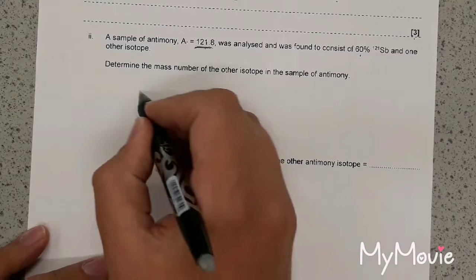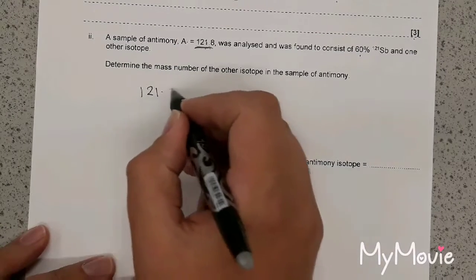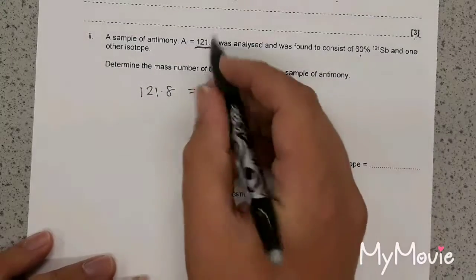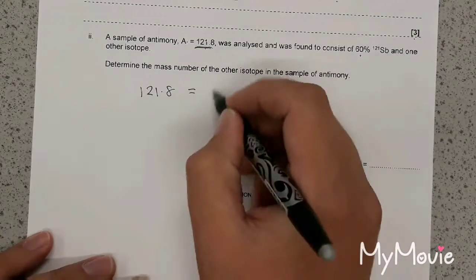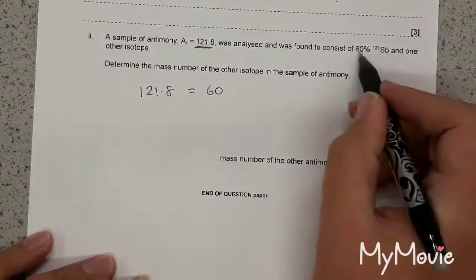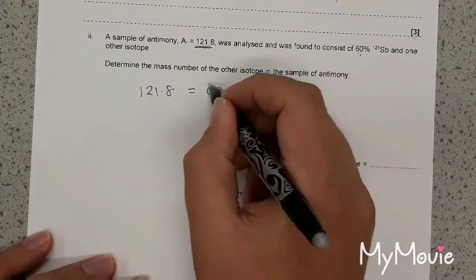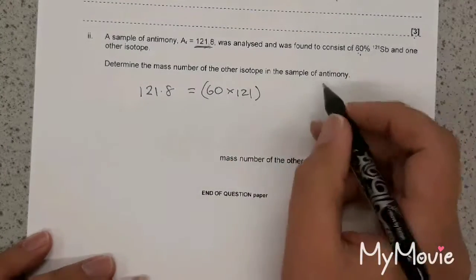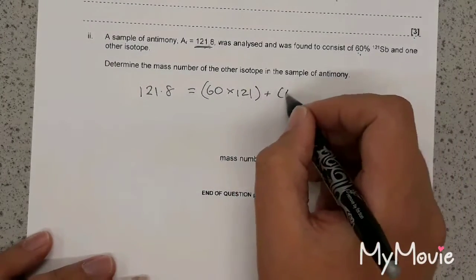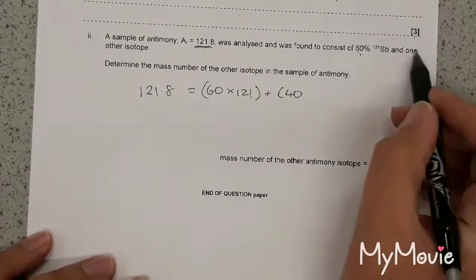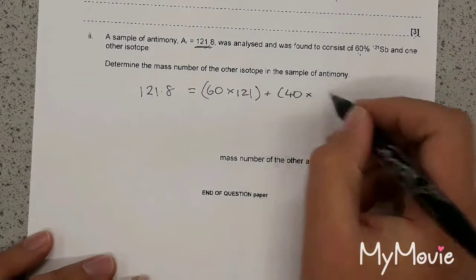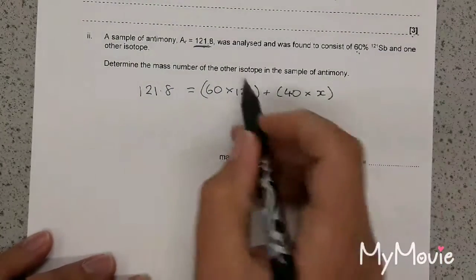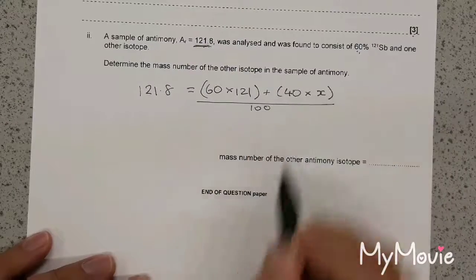So if we think of it this way, the atomic mass, remember, is equal to the sum of all the isotopes added together divided by 100. Okay, so that's my atomic mass. It's going to be equal to the abundance of one isotope, which is 60 times 121, the abundance times the atomic mass, plus 40%, so there's only one other isotope, so the other one's got to be 40%, multiplied by, I haven't the foggiest idea, x. So divide that by 100, and that completes the expression.